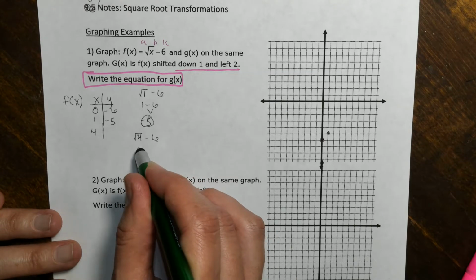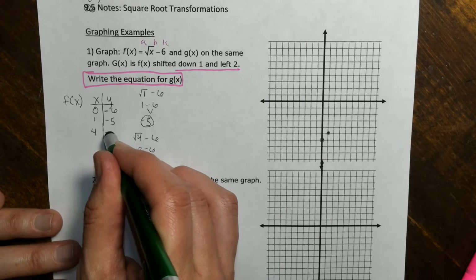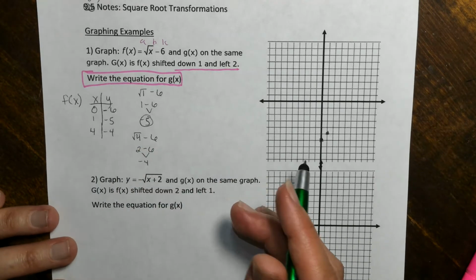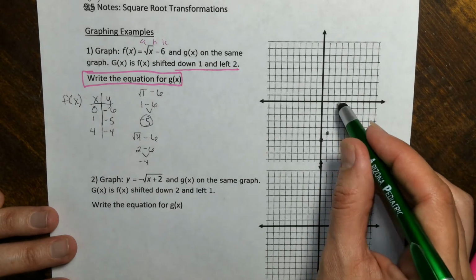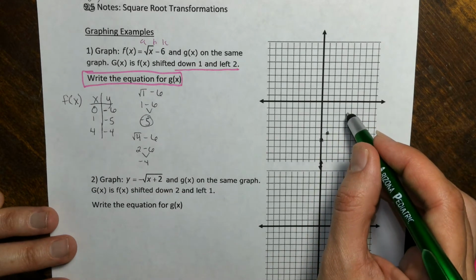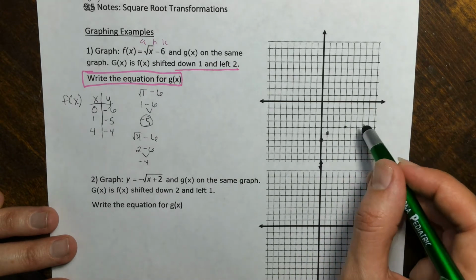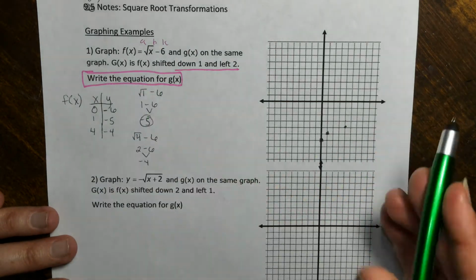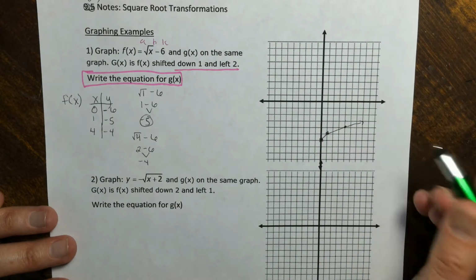So square root of 4 is 2, minus 6 is -4. So we have 3 points. We can now graph it. Go to 4, -4. And it looks like it opens up, which A is positive, so it should. So we'll go ahead and graph that.